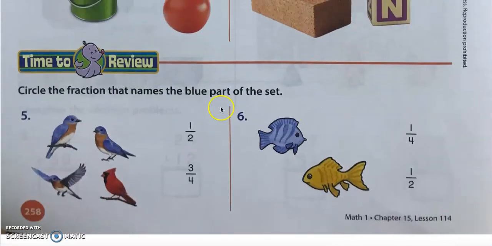Time to review. Wow, it has been a long time since we talked about fractions. Do you guys remember what they were? So for a fraction, we need this line in the middle, right? At the bottom we put the number of the entire thing, the whole number. And on top we put the partial number. Okay, so let's take a look.